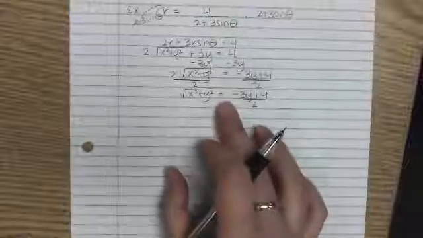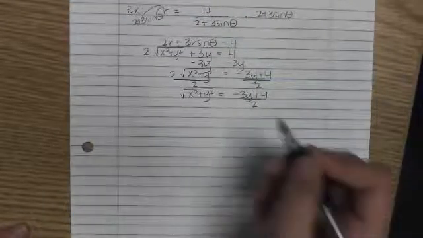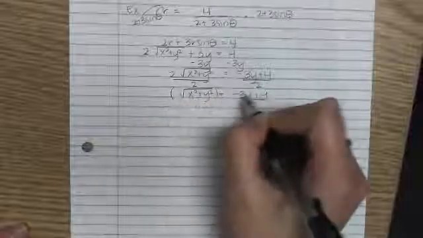So, at the point where I've got that radical all alone, what am I doing? Squaring both sides.